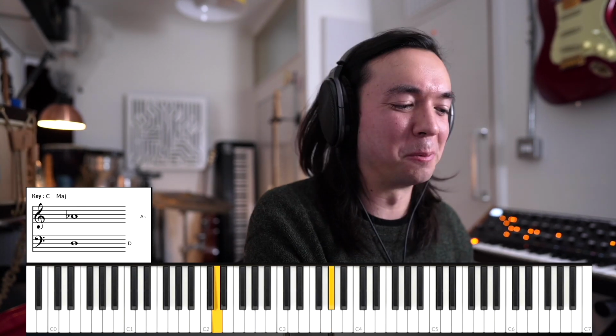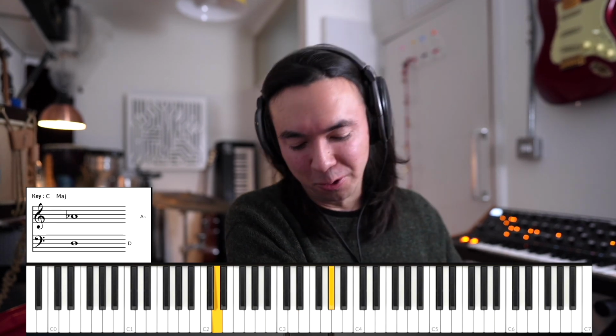So this A flat here gives us a tritone. It's a flat 5 or a tritone sharp 4. So essentially, that's one of the most sort of aggressive note choices you could have. And it's the first time we've heard this note so far in the piece as well.